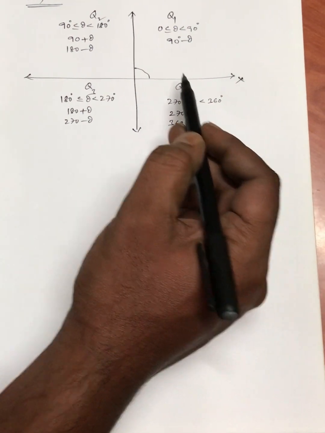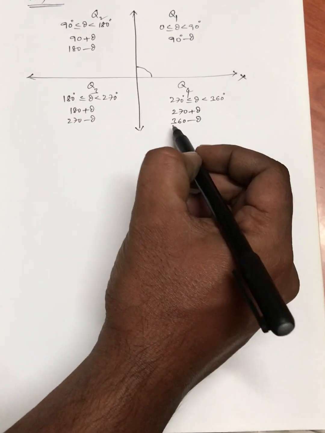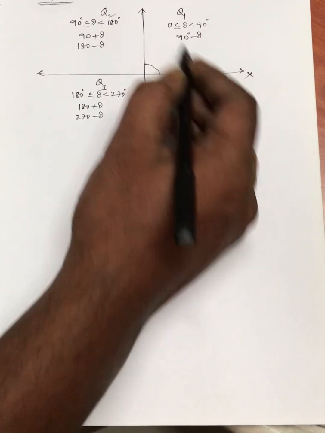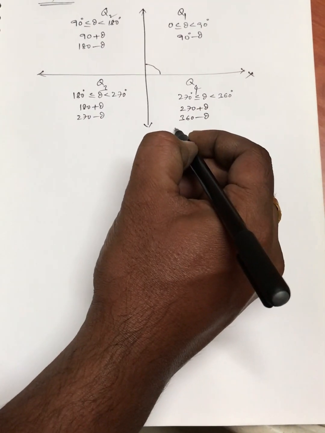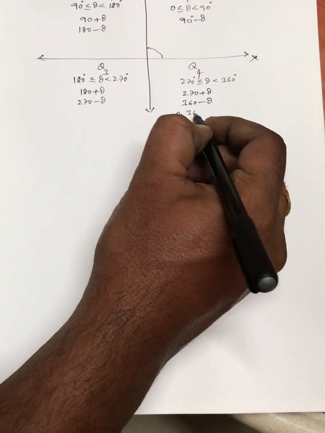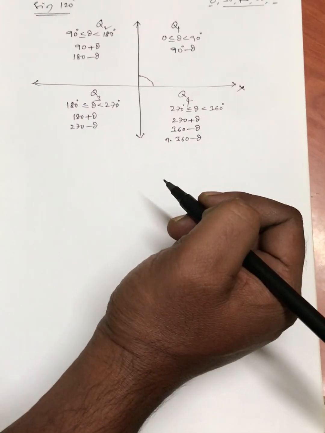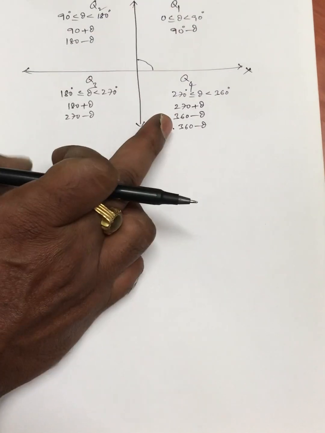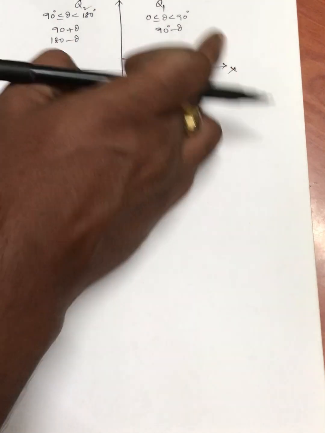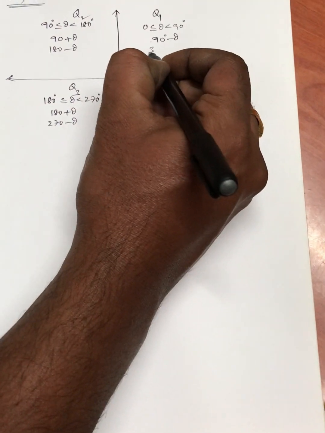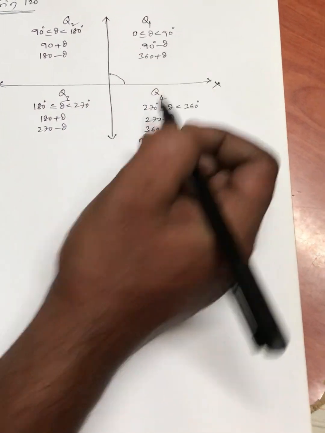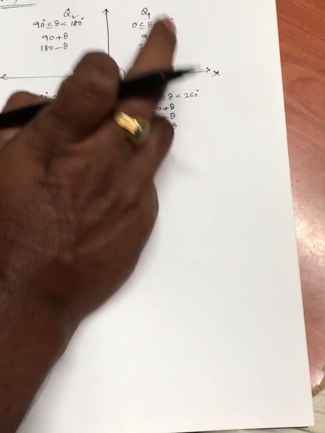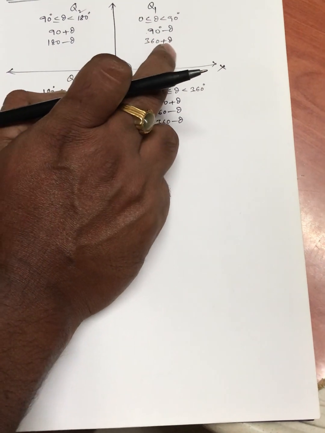If we completed a second rotation, it will be 2 into 360 minus theta. Like this, if we completed n rotations, the angle in the fourth quadrant will be n into 360 minus theta. Now going to the first quadrant, after completing one rotation the angle in the first quadrant will be 360 plus theta.